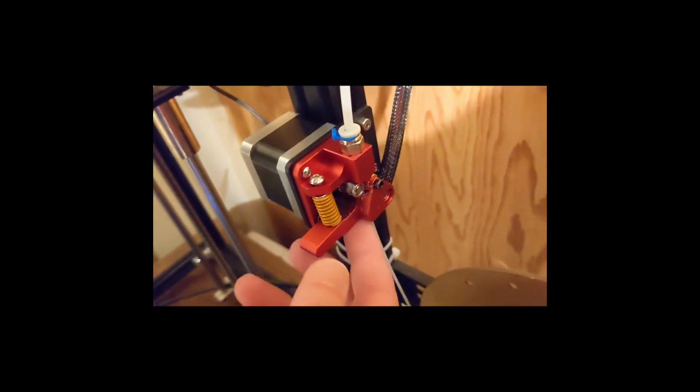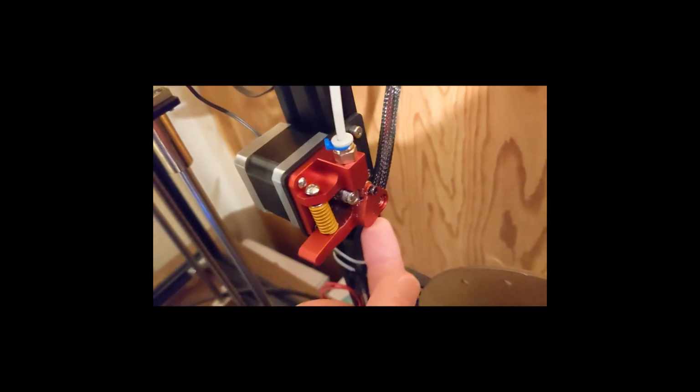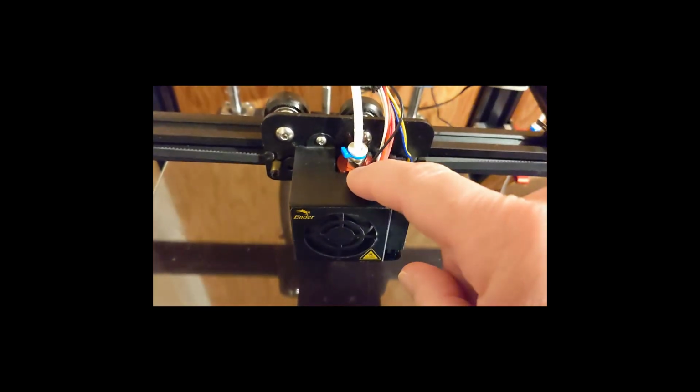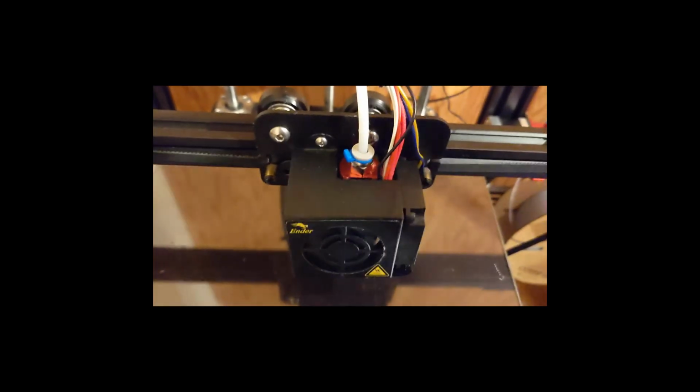Again, material's coming out of here. It goes through this mechanism that pushes it into this tube. This is called a Bowden tube. The plastic comes into this part of the structure, and that's what's called a hot end. The hot end looks like this.